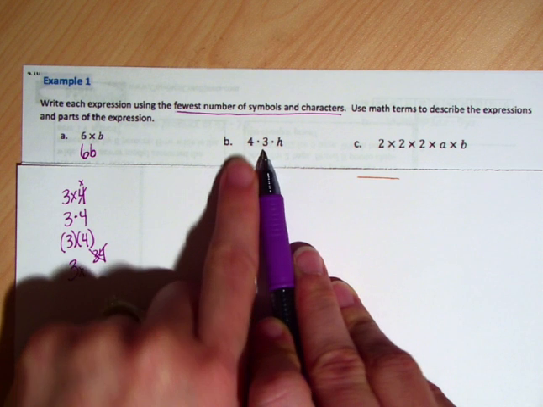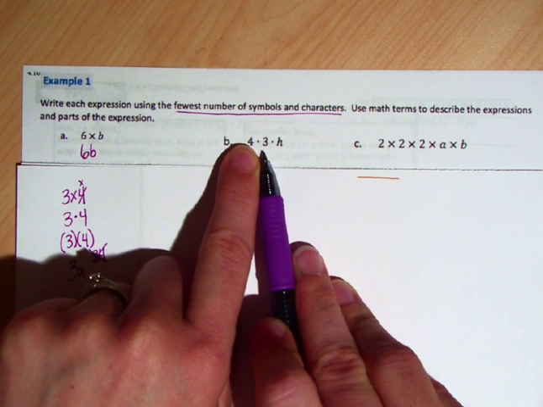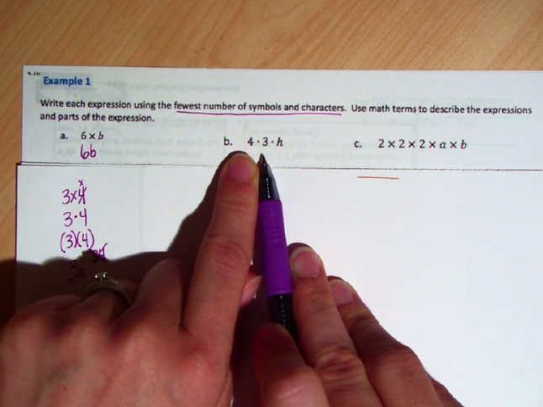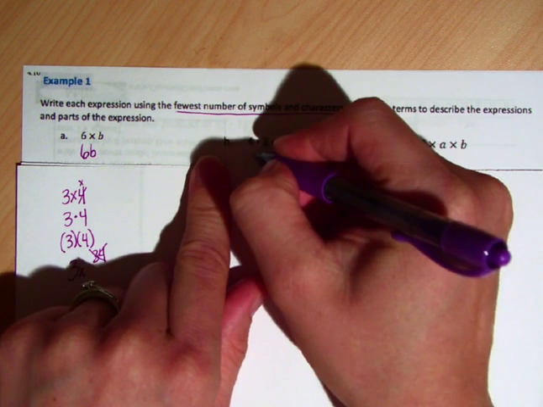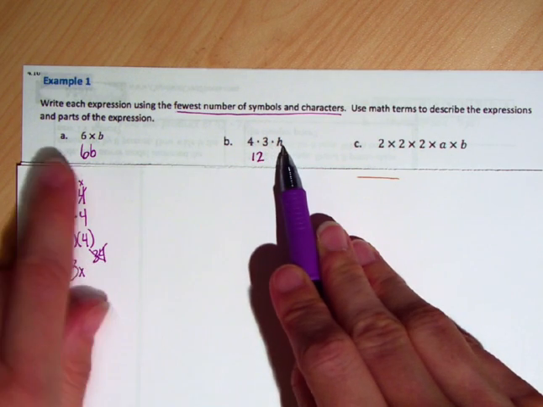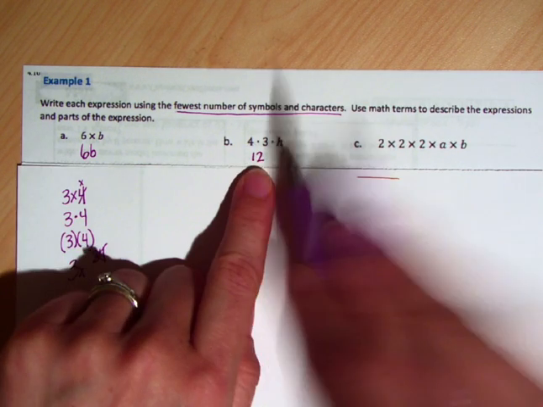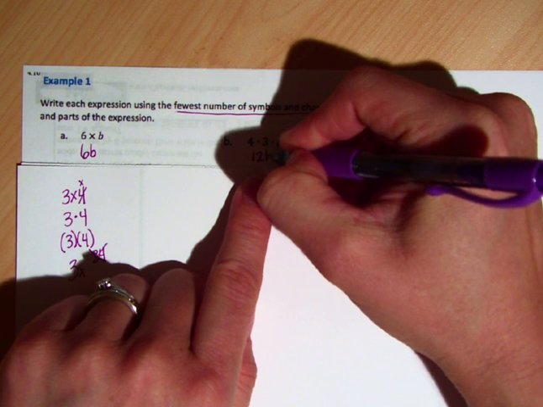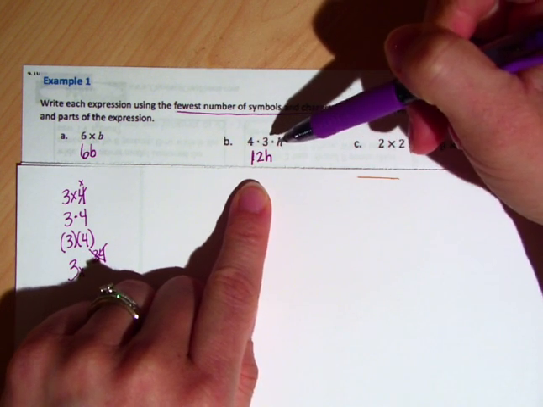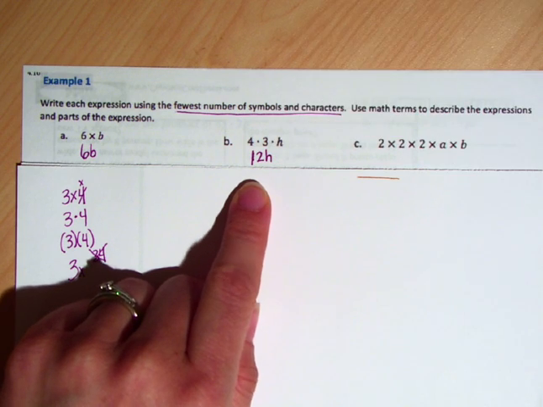Now, we have 2 numbers here, so let's combine those 2 numbers. We can do 4 times 3. 4 times 3 is 12. So fewest number of symbols, we're going to do 12 times h. Now remember, when we have a variable and a number, we can just put the variable beside it. So the quickest way to say 4 times 3 times h is 12h.